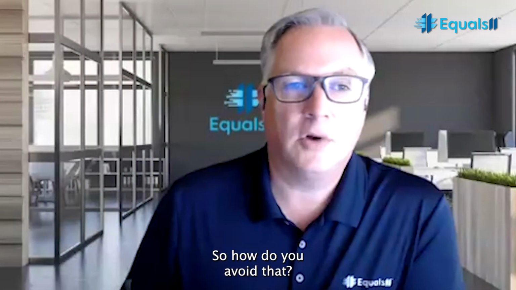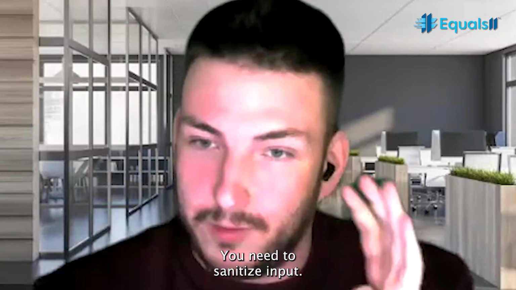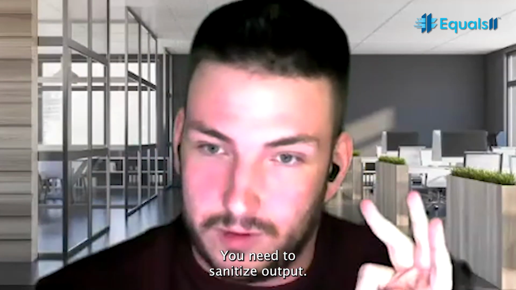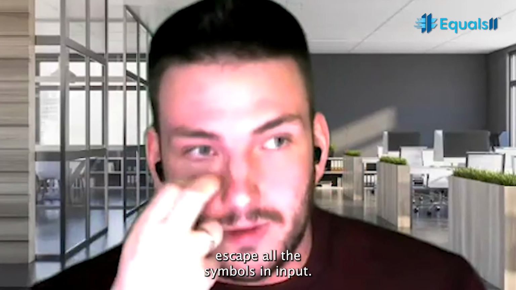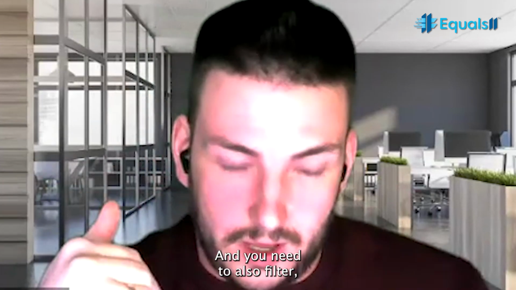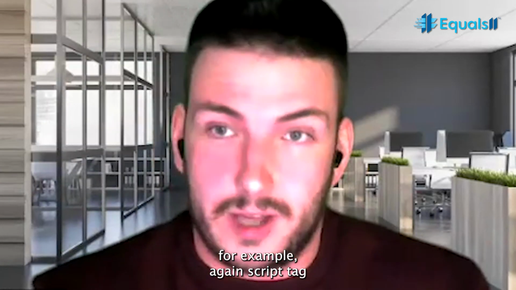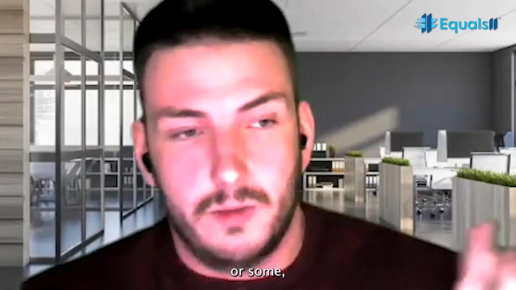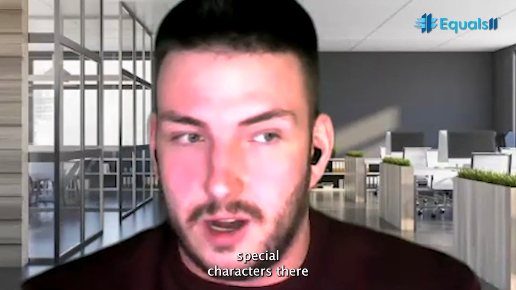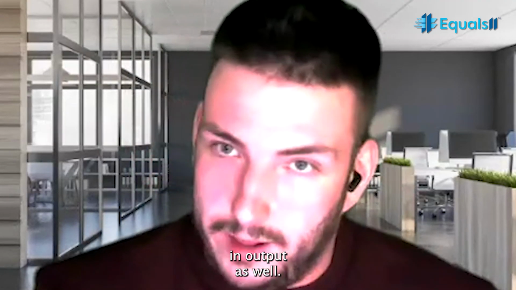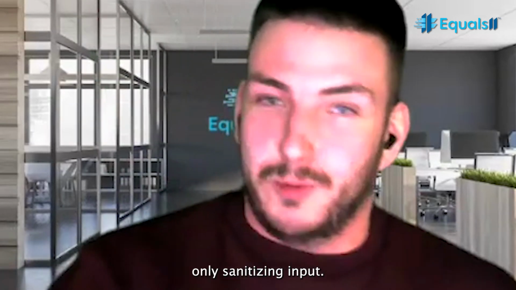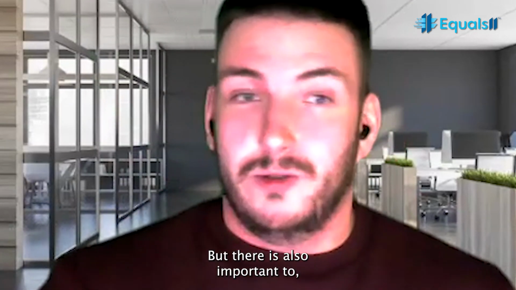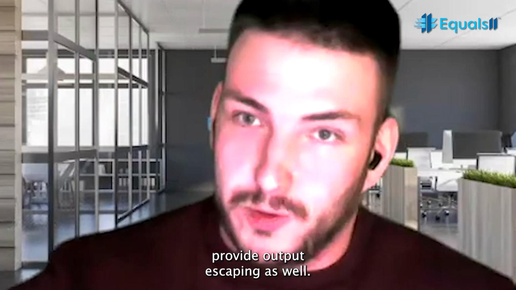Okay, so how do you avoid that? You need to sanitize input, you need to sanitize output, and actually that's it. So you need to escape all the symbols in input, and you need to also filter, for example, again, the script tag or some special characters in output as well. In the SOQL injections, we talked about only sanitizing input, but it is also important to provide output escaping as well.